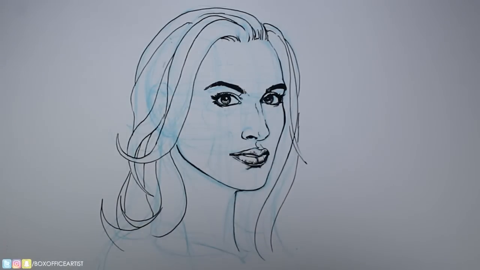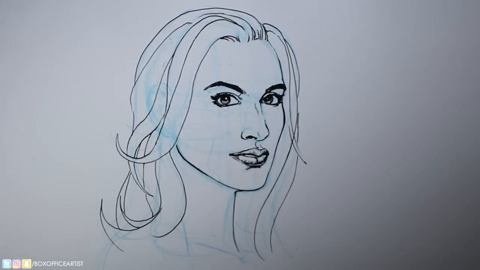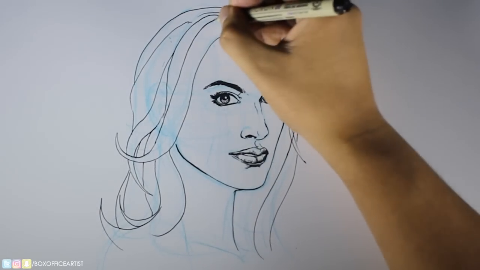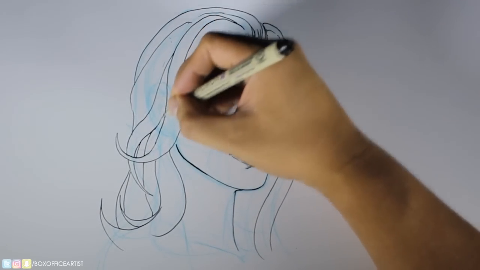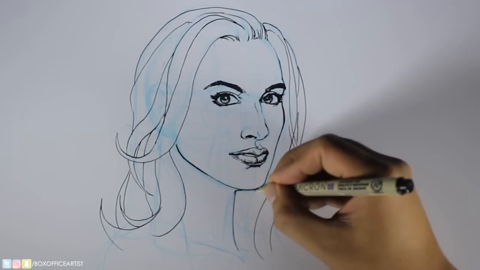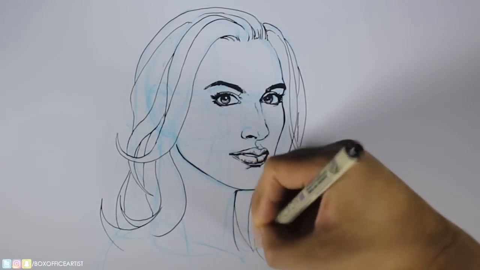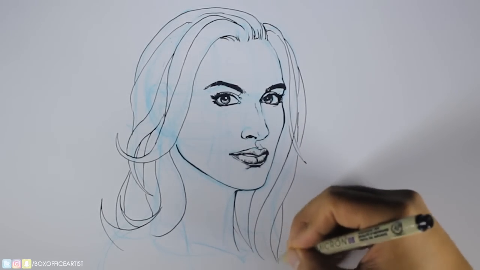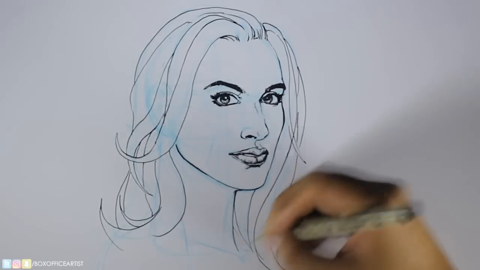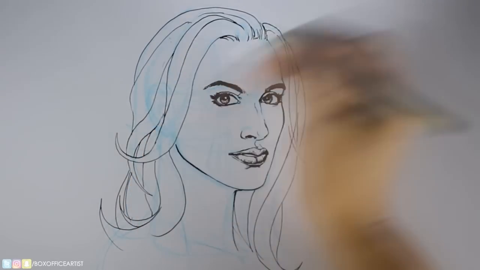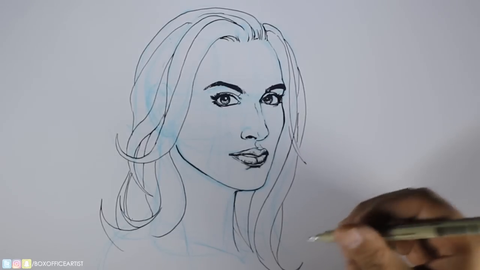Okay, so now I'm going to go ahead with a Sharpie and start blacking in some of these areas here. Okay, so I'm looking at this now and this line probably wasn't a good line. But I'm just adding some bits of hair here and how I want it to look.